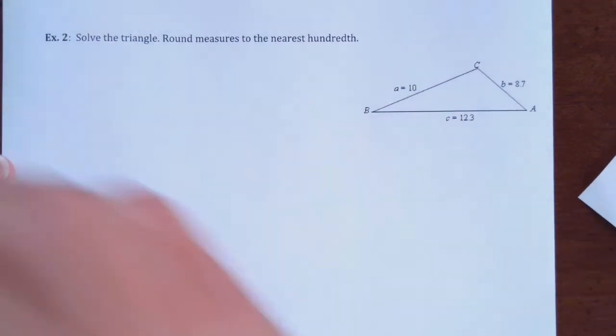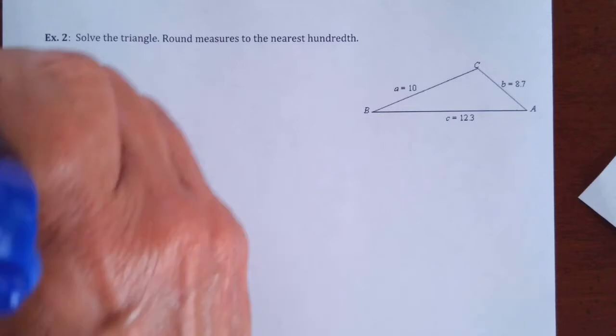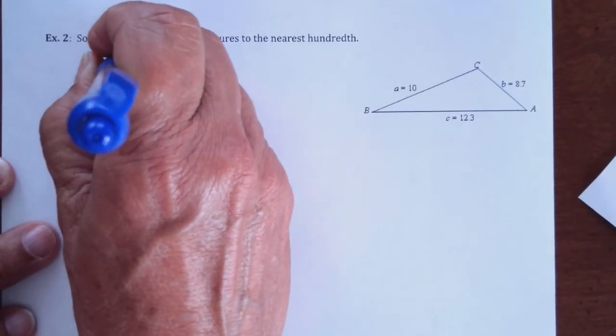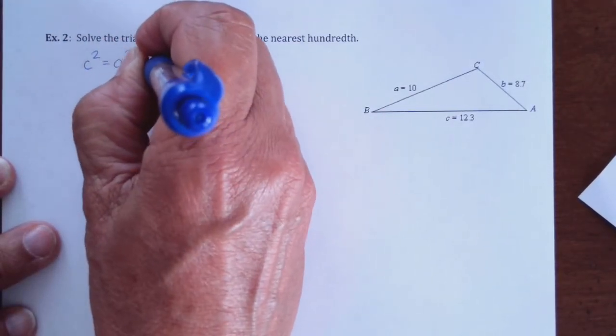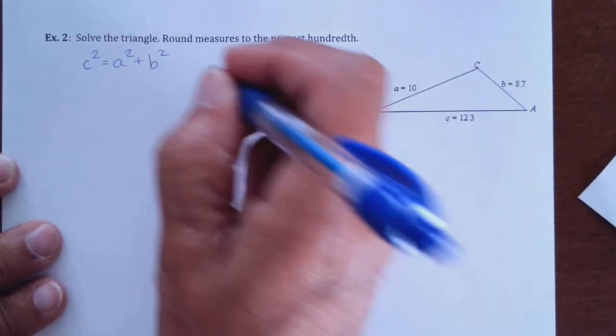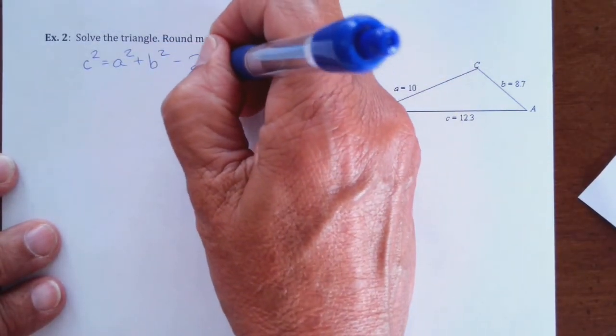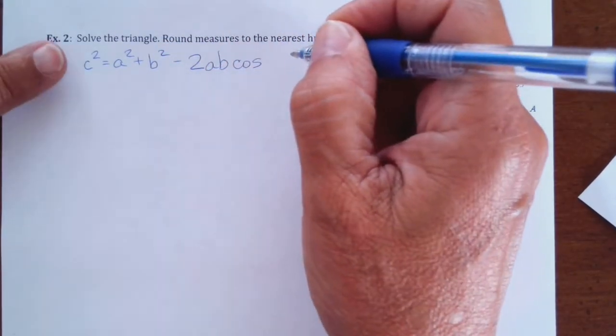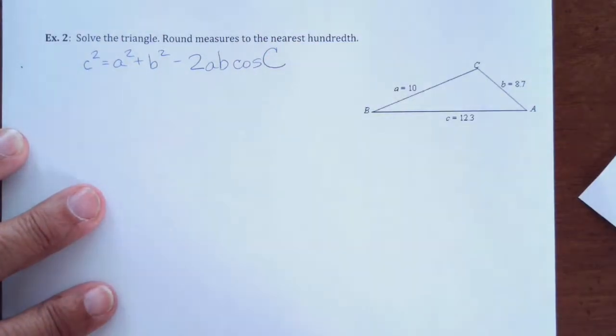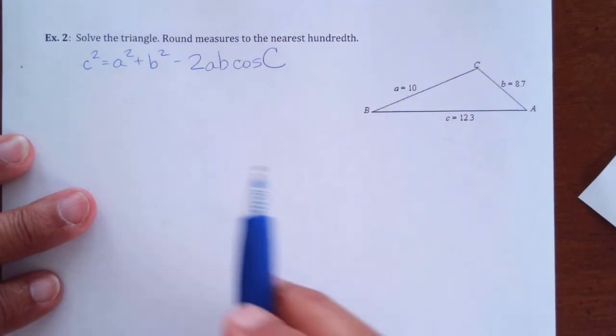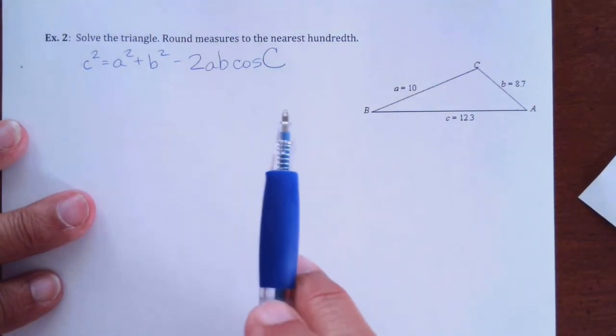So if I'm going to look for C first, then I know which formula I need, the one that starts with C. So remember, it's C squared equals the other two sides squared minus 2 times these two sides, AB, times the cosine of the angle that corresponds with this side. All right, so this one is, you got to be careful. This you can't just put in your calculator.